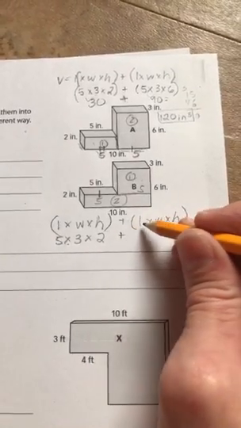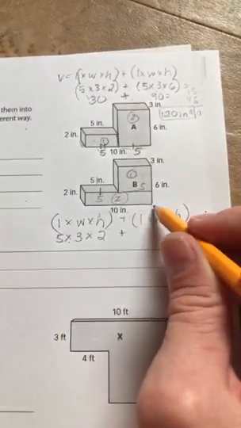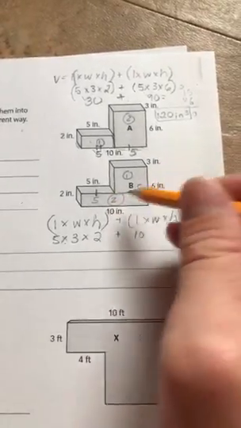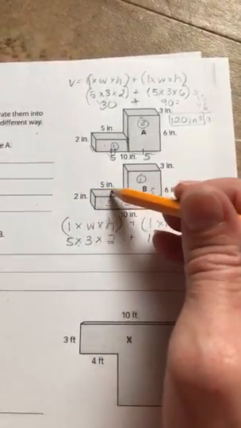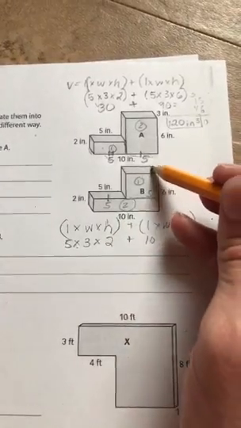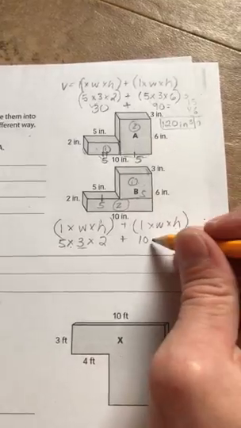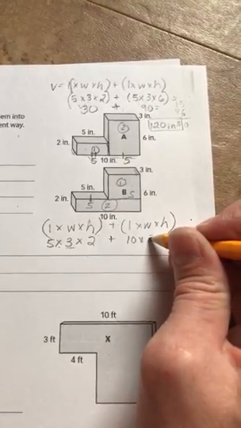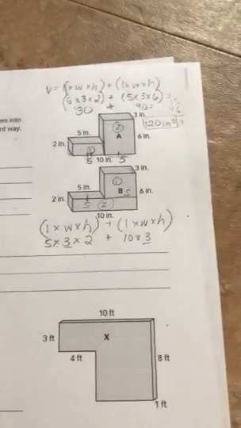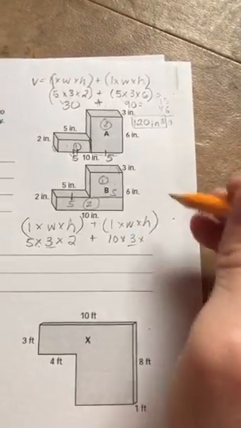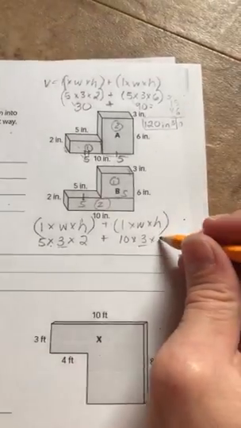And then again here, if I look at that second figure, I've got a length of 10. The width, it's not labeled here, not labeled here, but if I follow it around, oh, right here, the width is labeled. You'll notice that the width is actually the same for both figures. So if you recognize the width for one, just use it for both of them. And then the height of this one is 2.